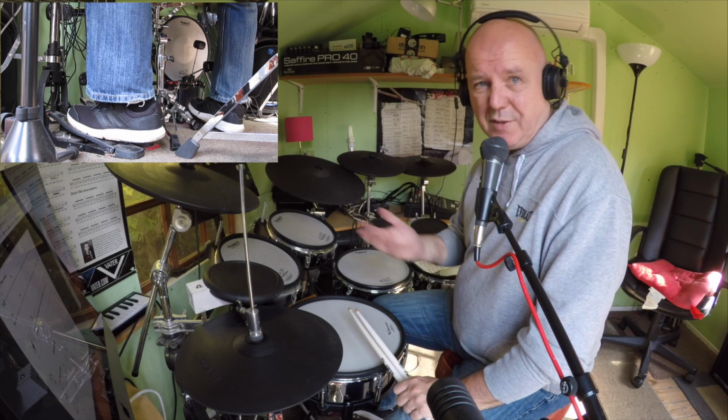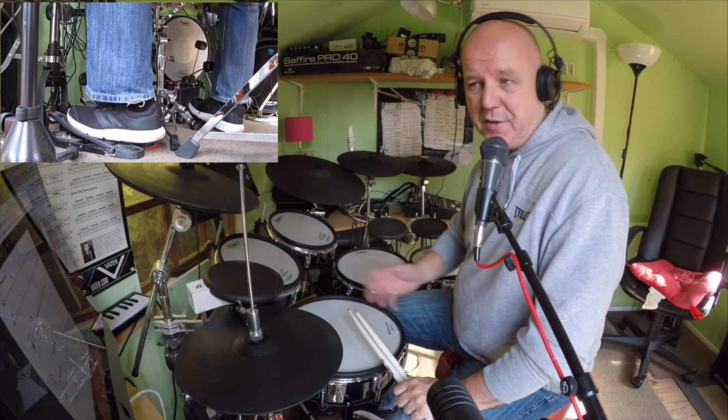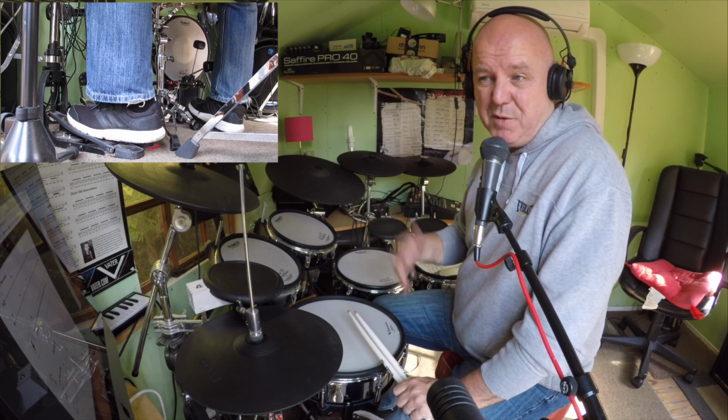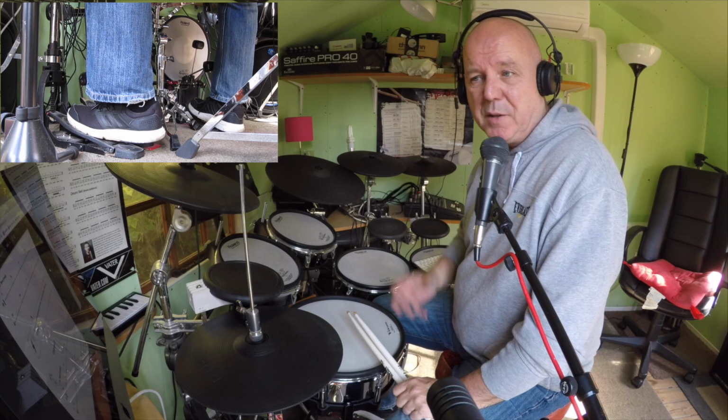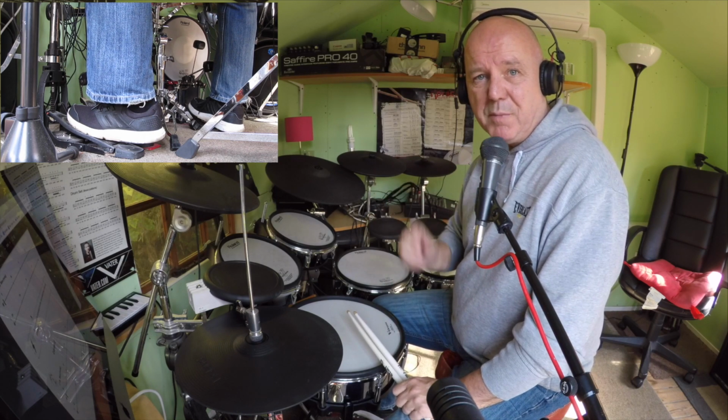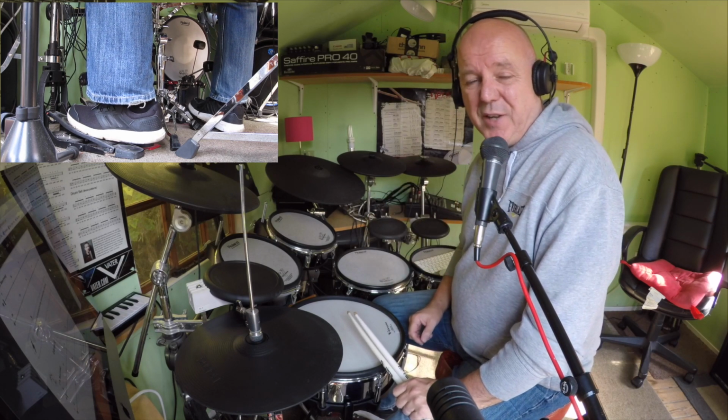So along those lines, just experiment with the fills. They don't have to be exactly the same. They can be whatever you come up with, but make them make sense musically so they've got the right amount of notes per bar. Okay, I hope that helps.